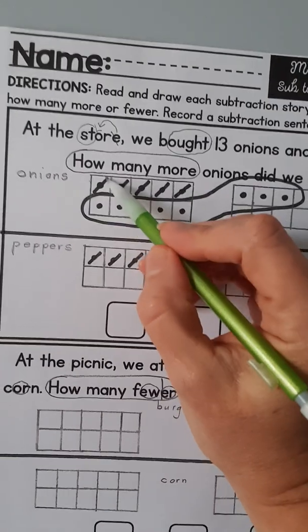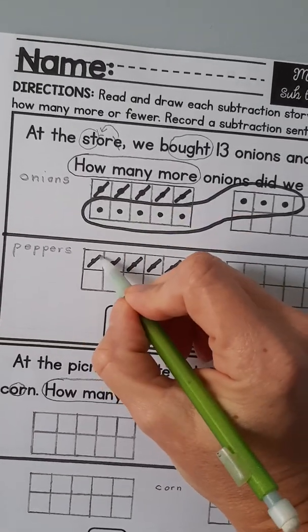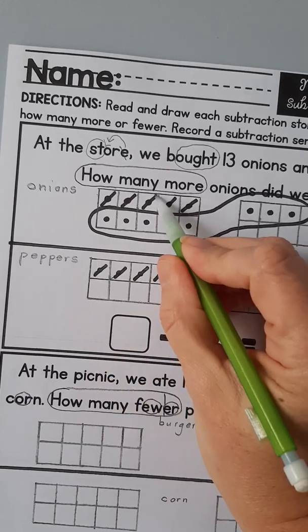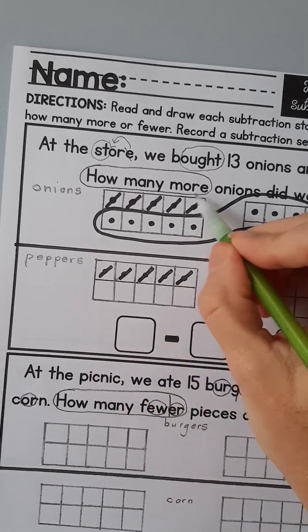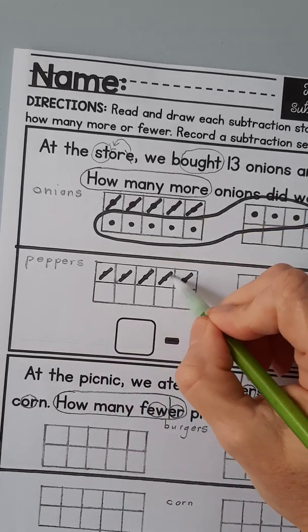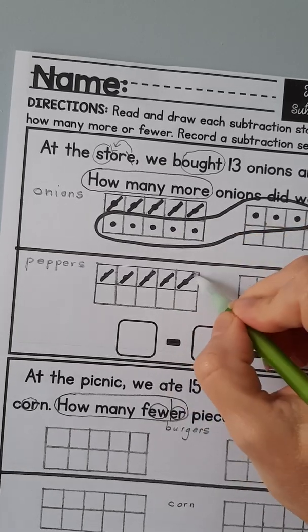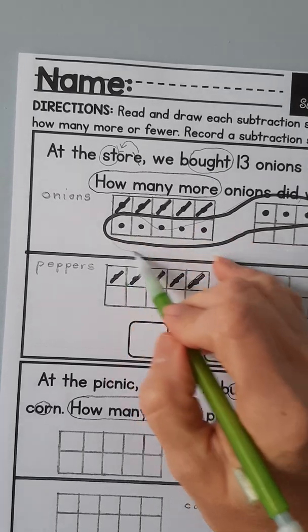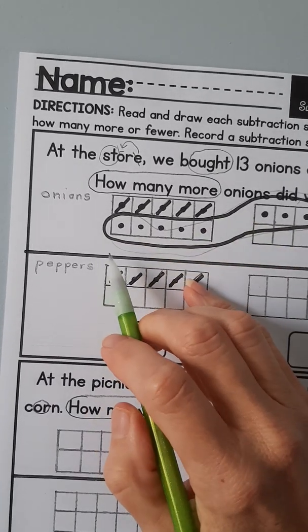Then what did I do? Then I started saying this. I bought 1 onion and 1 pepper. I bought 2 onions and 2 peppers. I bought 3 onions and 3 peppers. I bought 4 onions and 4 peppers. I bought 5 onions and 5 peppers. No more peppers. So how many more onions did I buy?